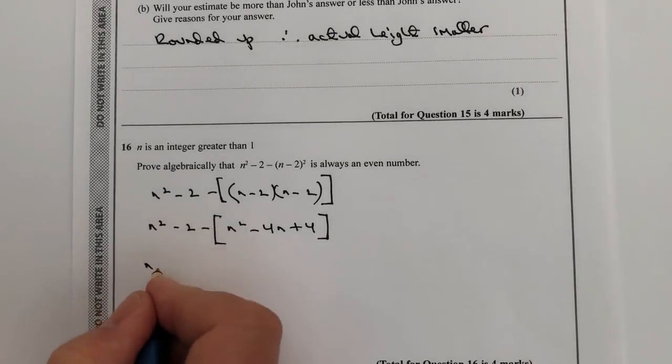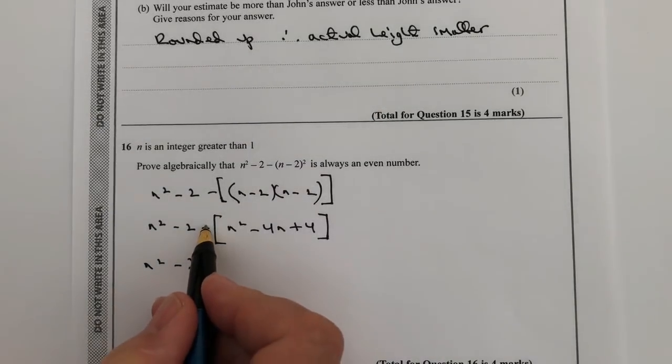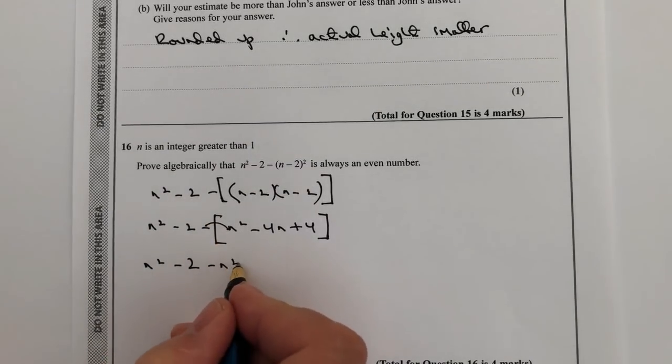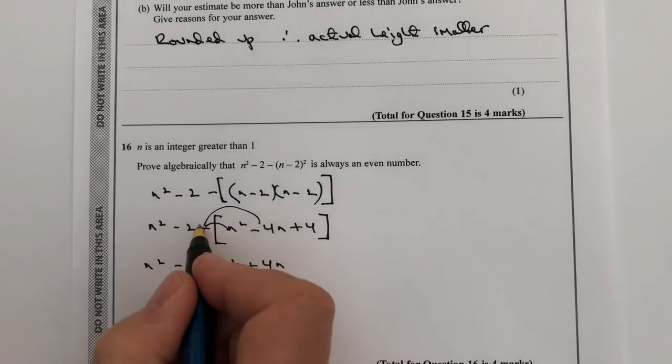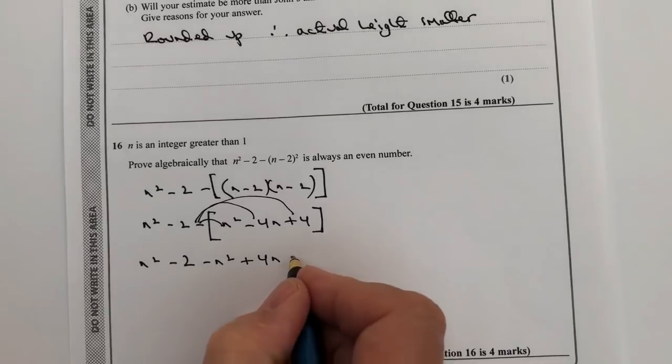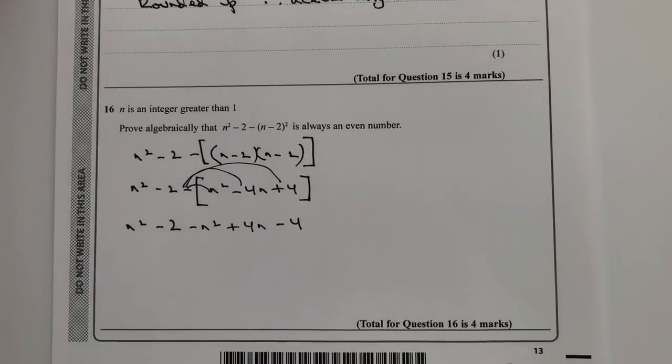So I've got n squared minus 2, well, that's absolutely fine. And then I've got minus n squared, and minus times a minus is plus 4n, and then minus times a plus is minus 4, okay? So do be careful when you're working through these things. You need to be very careful with that negative sign.